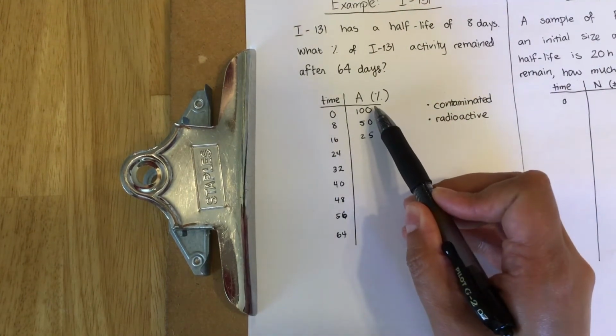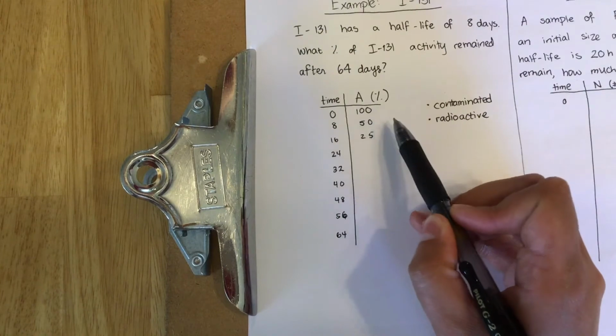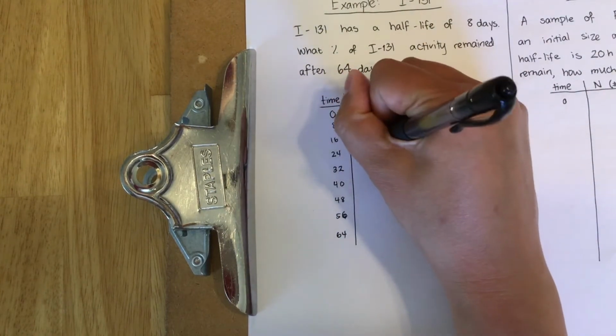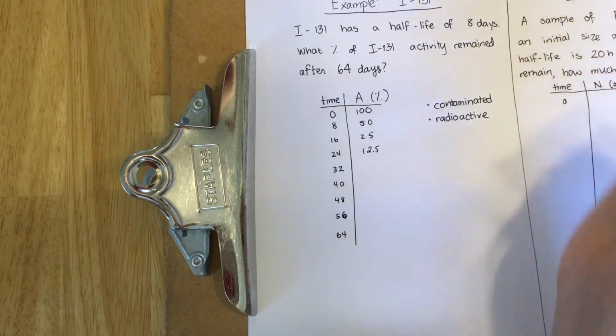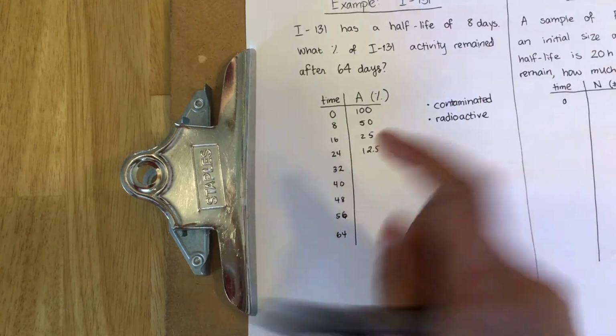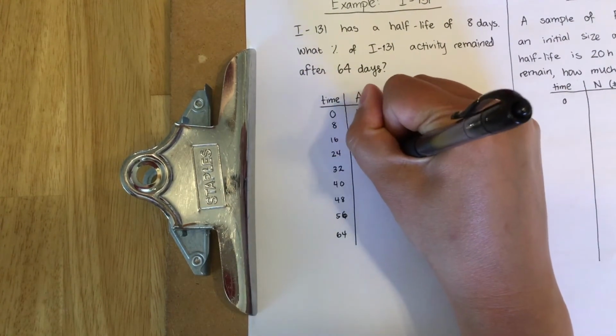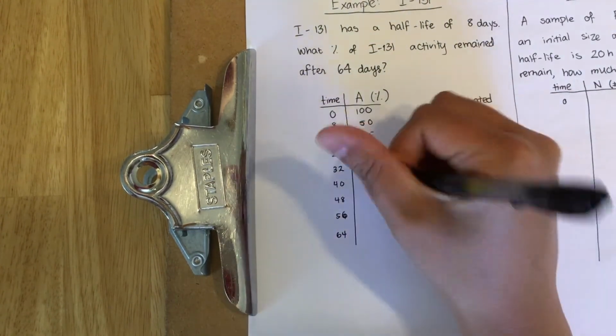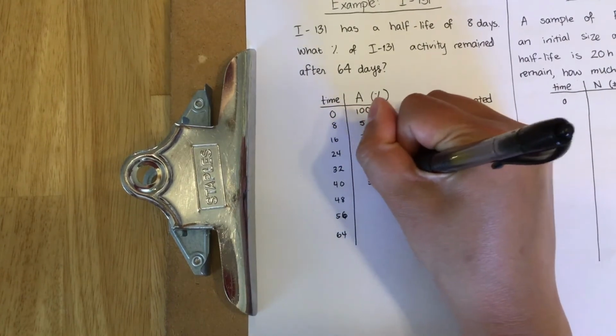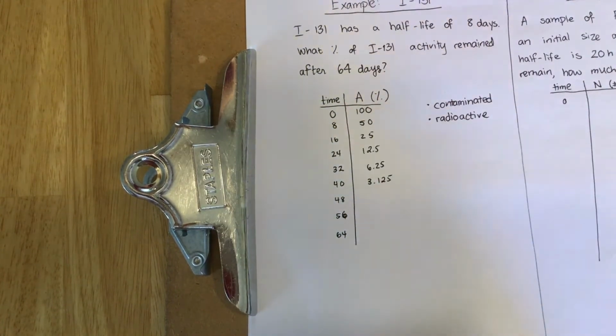So if 100% is on day 0, 50, 25, 12.5% remains after 24 days, 6.25 after 32 days, and we can see that this amount is getting smaller and smaller and smaller.